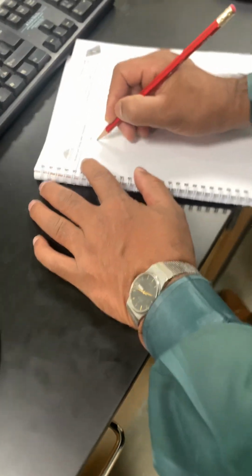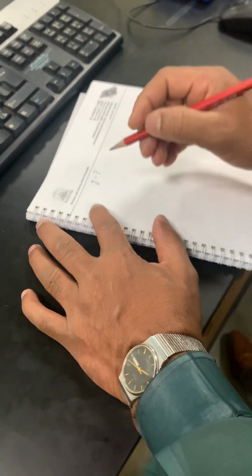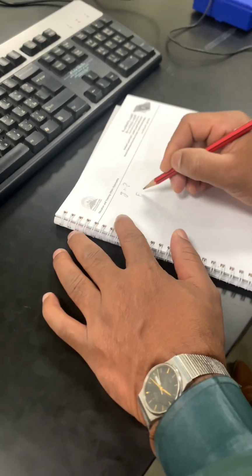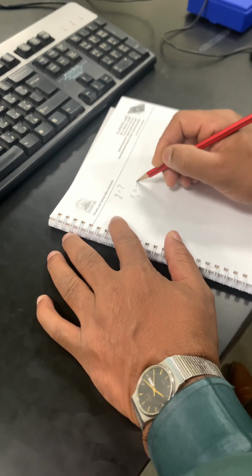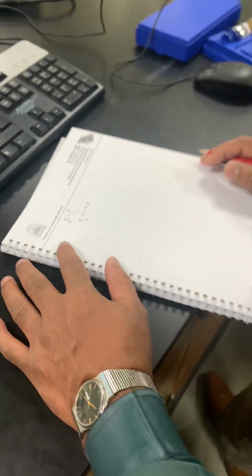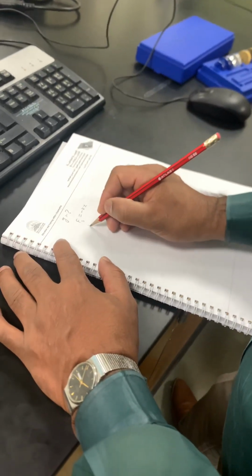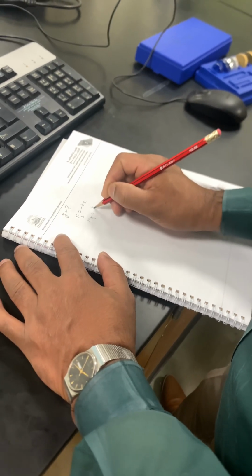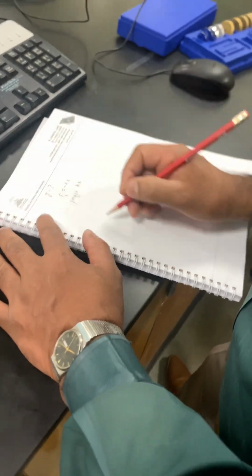The second part in this experiment is to calculate the gravity. The gravity can be calculated by using Hooke's law. Fs is equal to minus kx. Fs is nothing but mg. mg equal to kx. Let us take the magnitude of it.